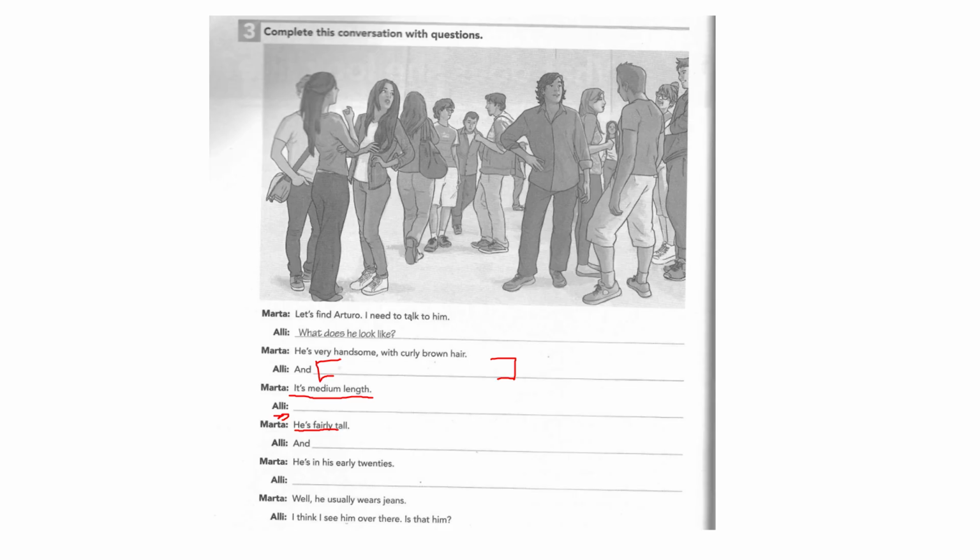How tall is he? How tall is he goes right here, because the answer is he's fairly tall. So now we're talking about his size. But here we were talking about hair. Okay, don't confuse those two.